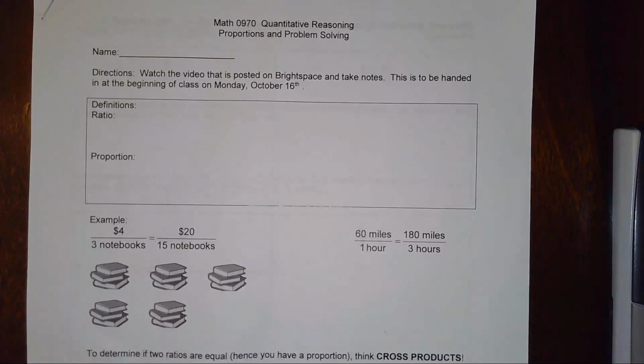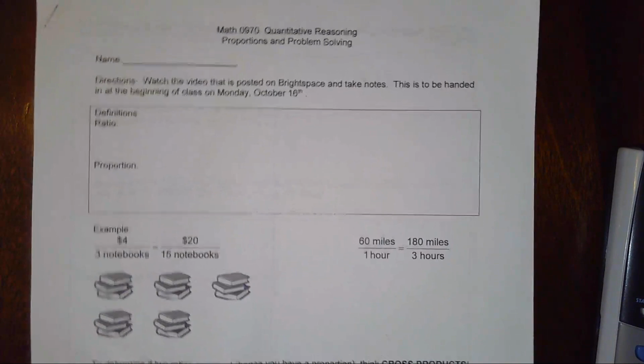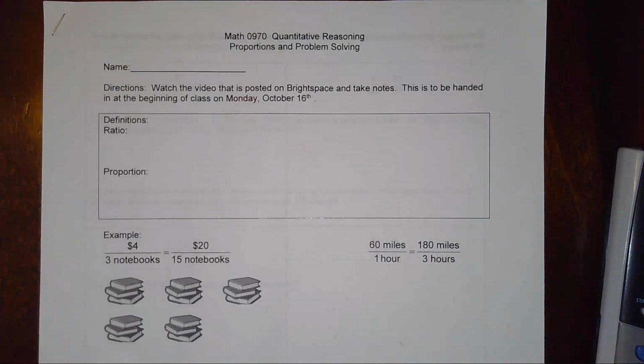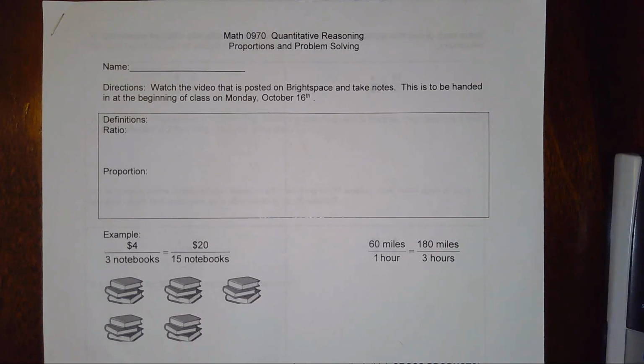Okay, everyone, so have this packet available, have a calculator ready, and let's take some notes. When we come back from break, we're all ready to work through the next few modules, which have proportions as a method for problem solving.